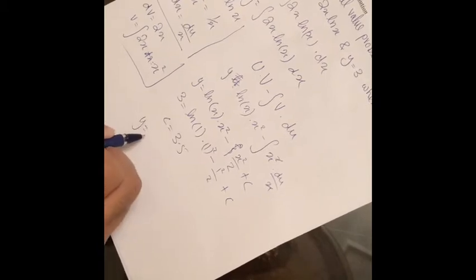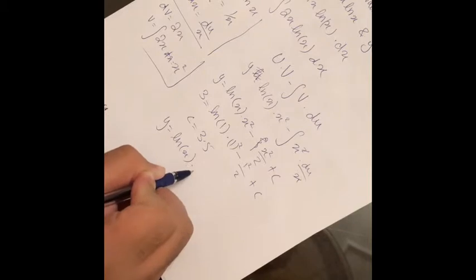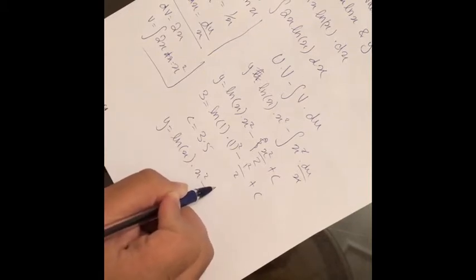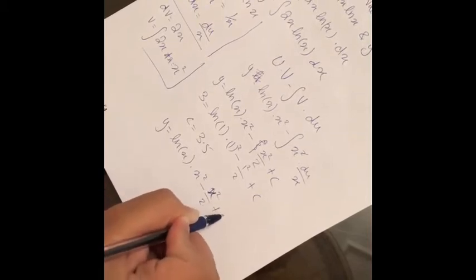So y is equal to ln x times x squared minus x squared over 2 plus 3.5.